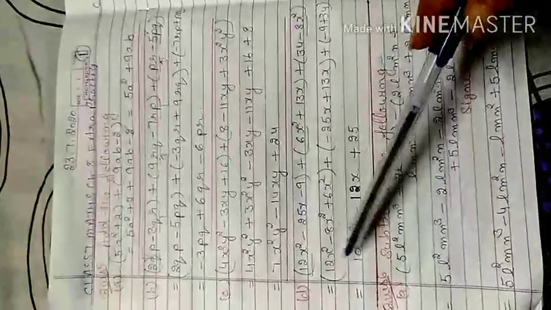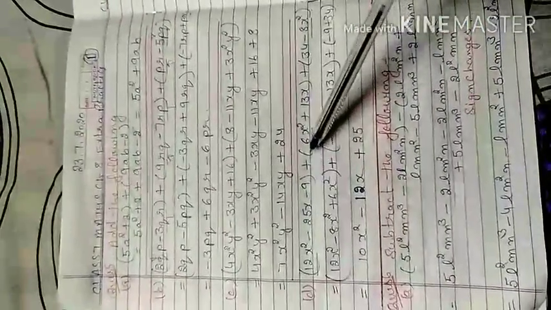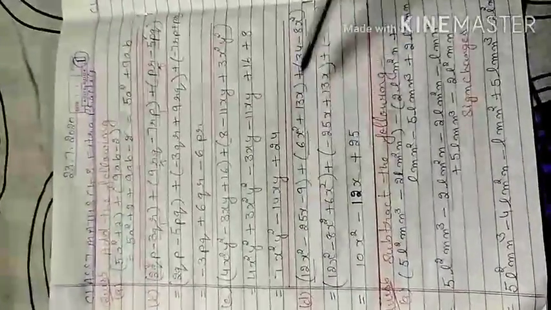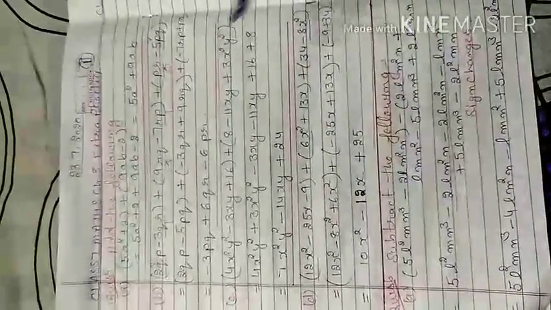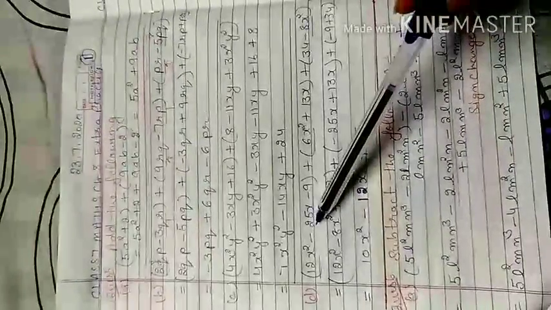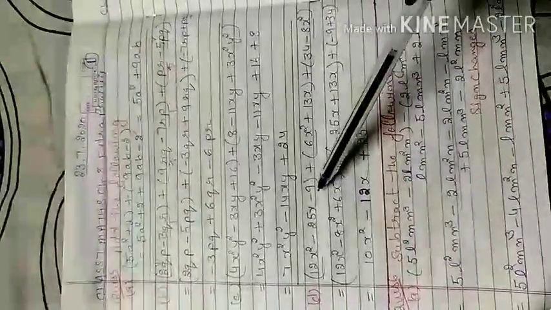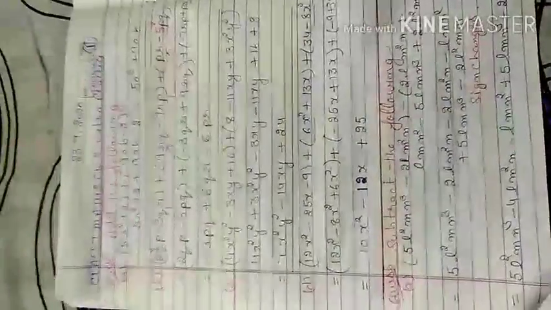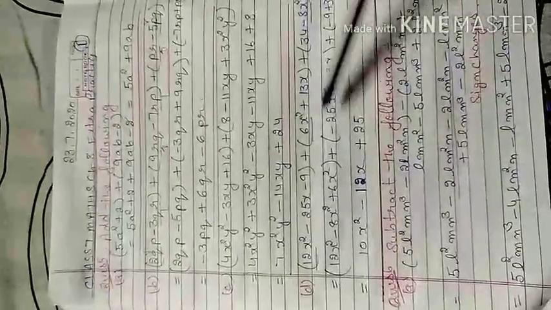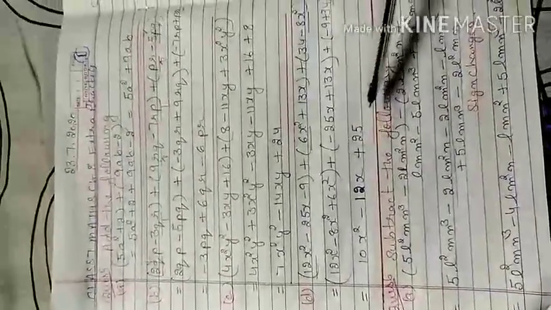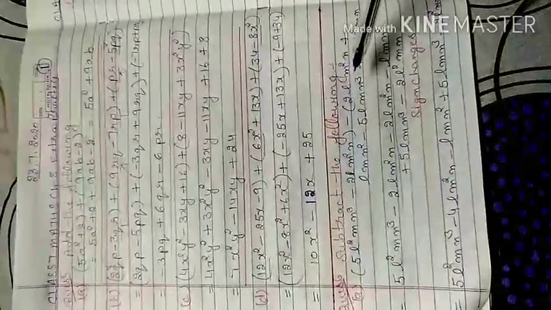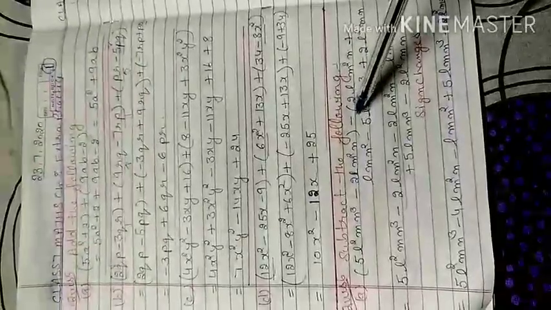Now D part is, you have 12x square minus 25x minus 9 plus 6x square plus 13x plus 34 minus 8x square. Just pick the like terms from each bracket. 12x square minus 8x square, then plus 6x square, then minus 25x plus 13x, minus 9 plus 34. Now you add these: 12 plus 6, 18 minus 8, gives me 10x square, minus 25 plus 13 is minus 12x, then plus 25.